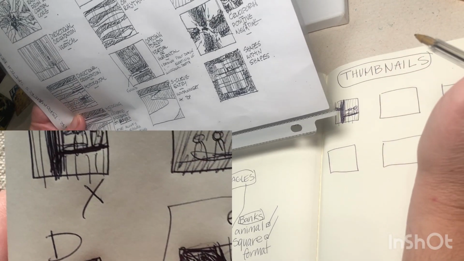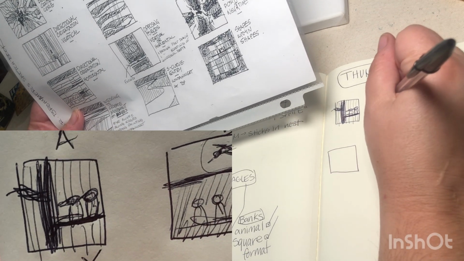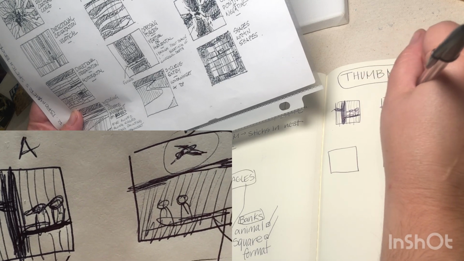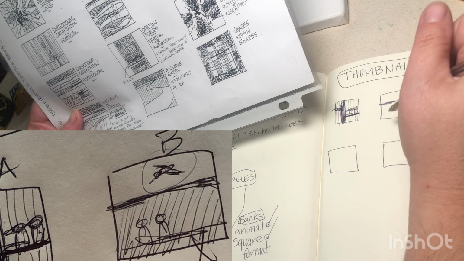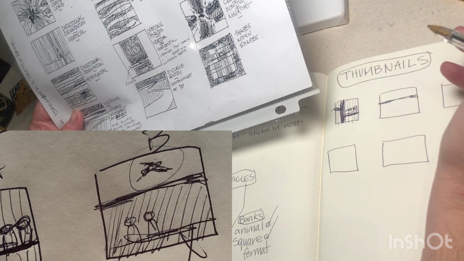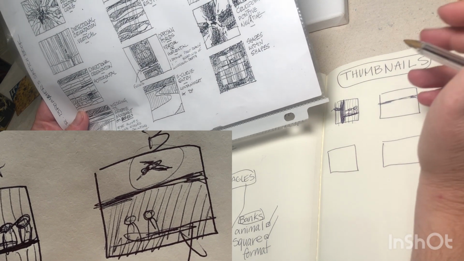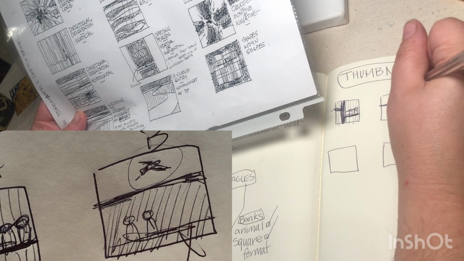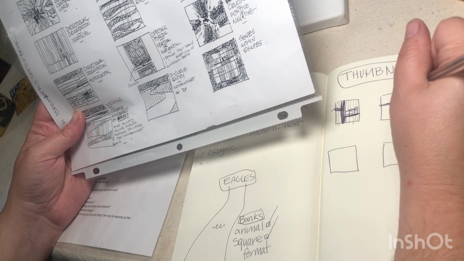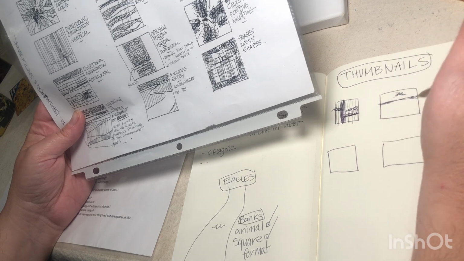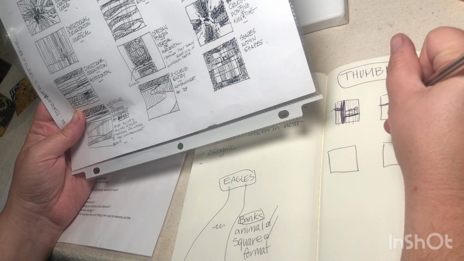When I'm thinking about organic shapes, I always think of a horizon line. But when I think about nesting eagles, I don't necessarily think of an eagle flying, but they do go out and search for food. So you could just do the horizon line of the lake.